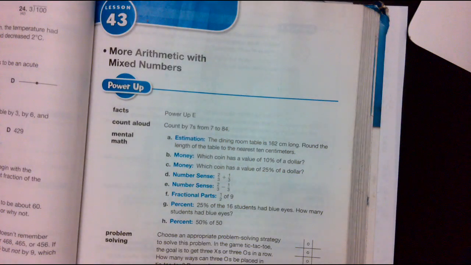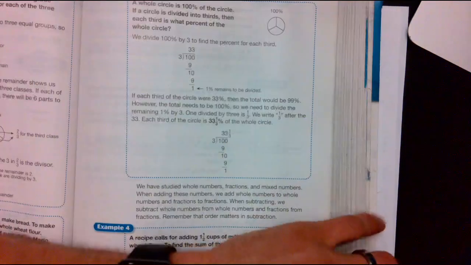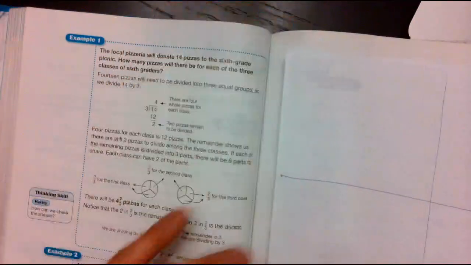Good morning, class. Lesson 43, more arithmetic with mixed numbers. We've already studied mixed numbers in lesson 40. That was the lesson I taught you, and today you'll see why that's so important. We're going to jump right into our examples because we already know a lot about mixed numbers. Today we're just adding story problems with them.